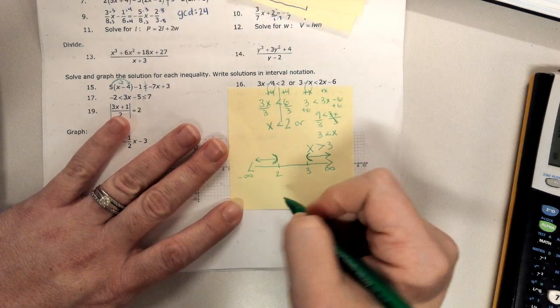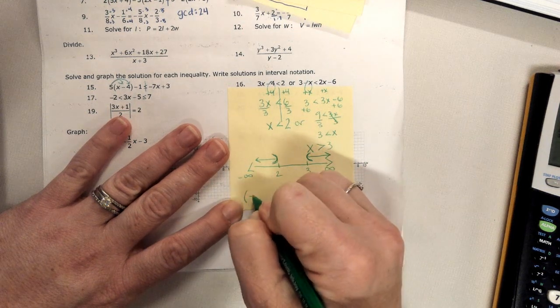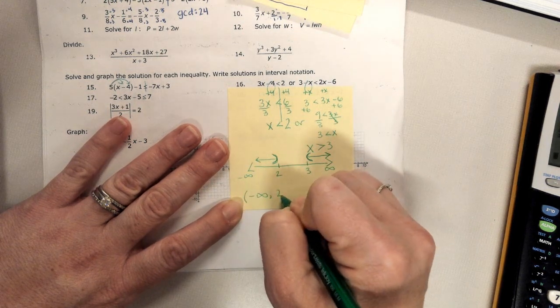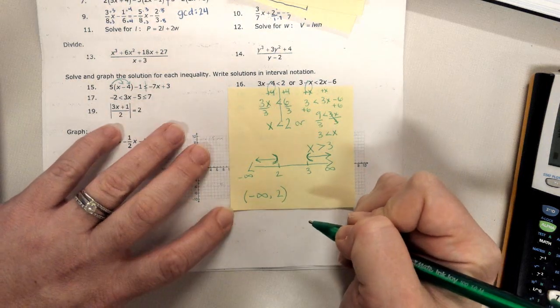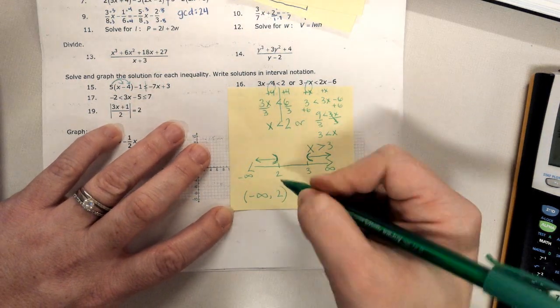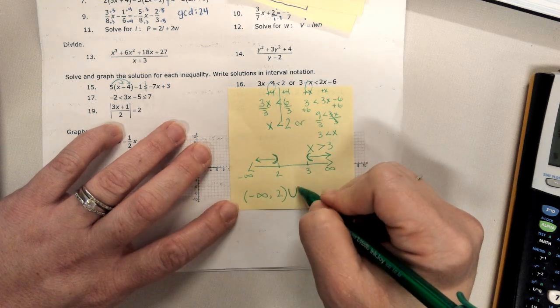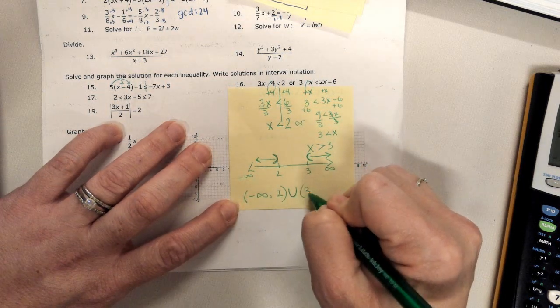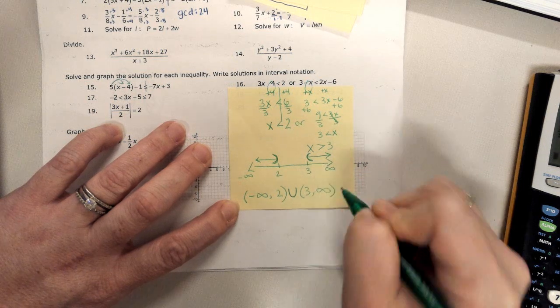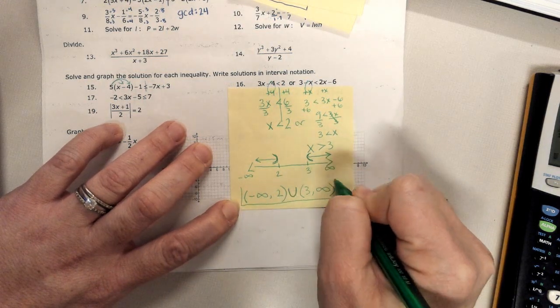And the way we write that in interval notation, well, it goes to the left forever. And then it stops at 2 with a parentheses because it's not equal to 2, it's less than 2. And we call this a union. So it breaks up and then it picks back up at 3 and goes to infinity forever. So this is your interval notation.